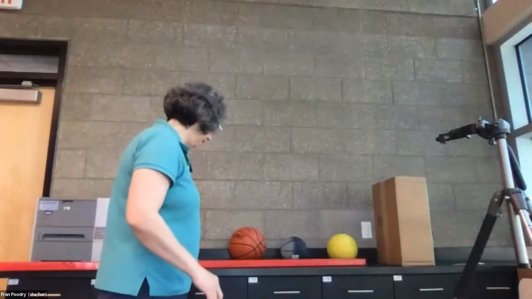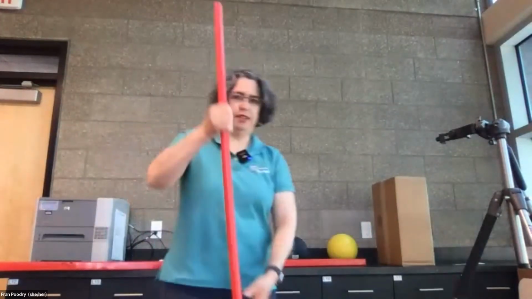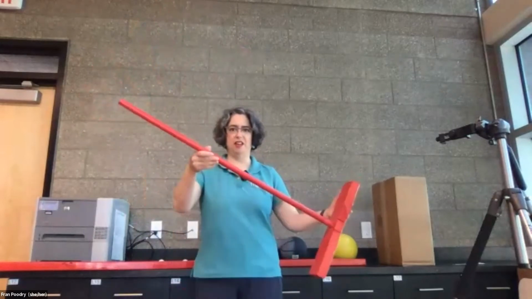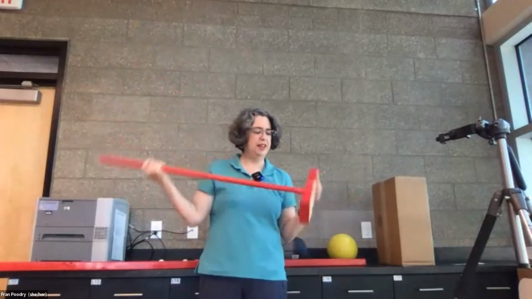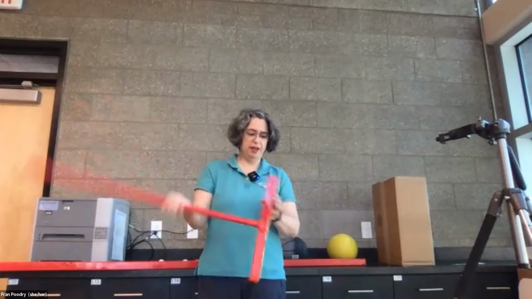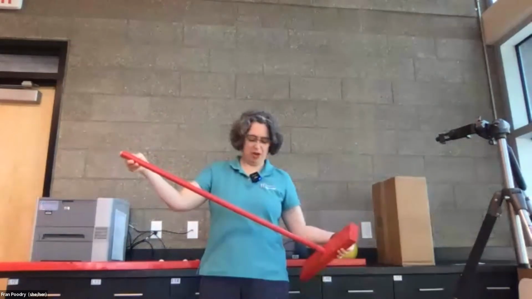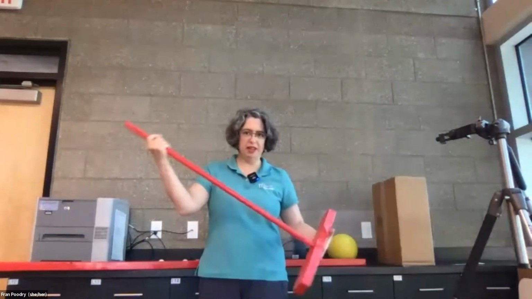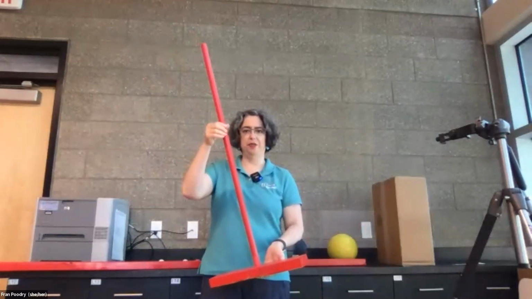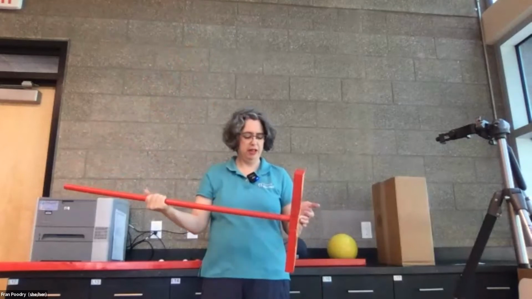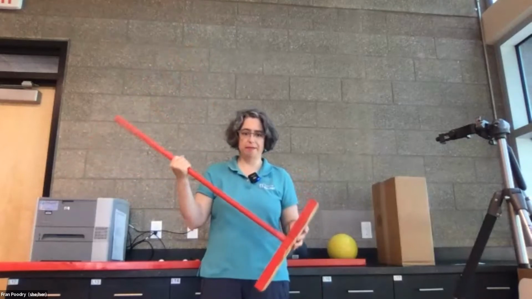We also have this thing. This is also 1 meter, and it is a bright red piece of 2x4 with a dowel or piece of broomstick or something in it. And I can set this on the floor and it will be a 1 meter scale.